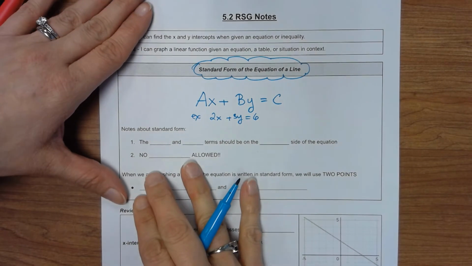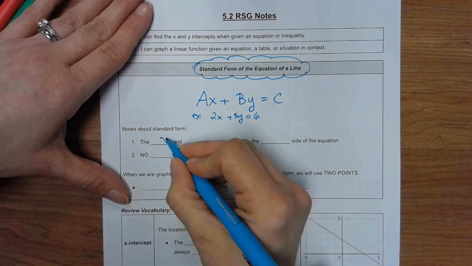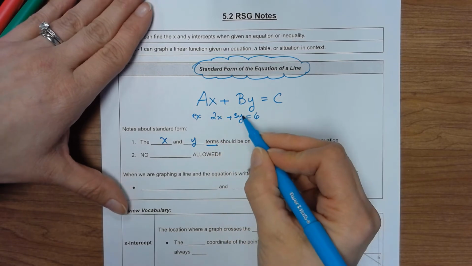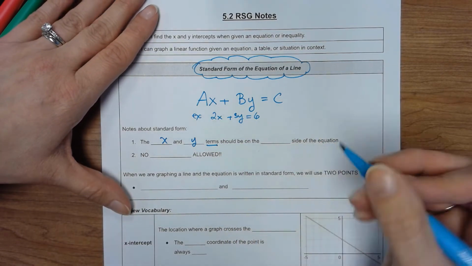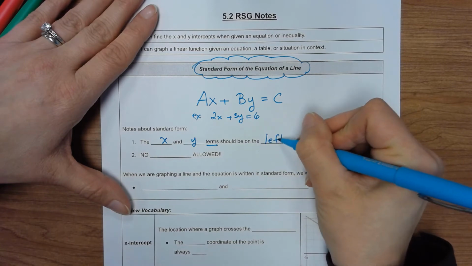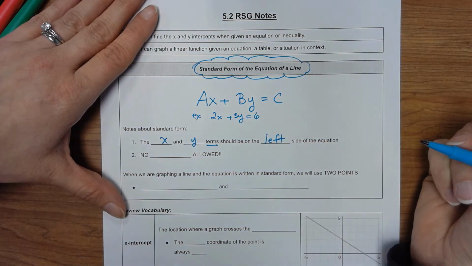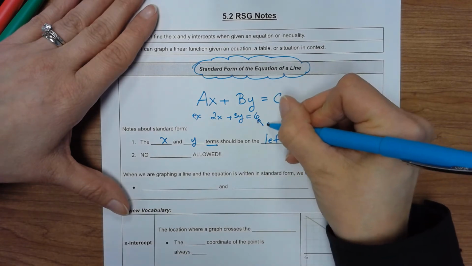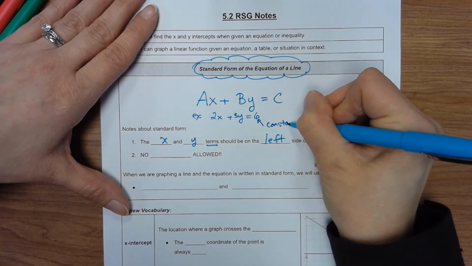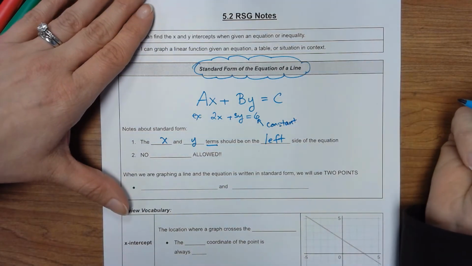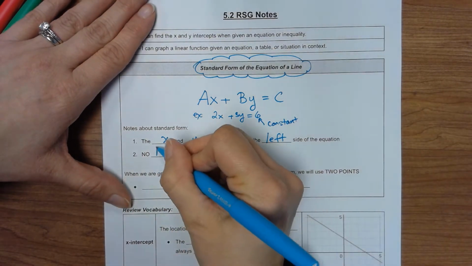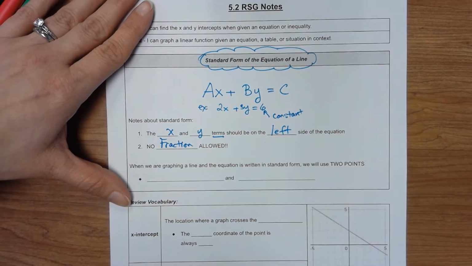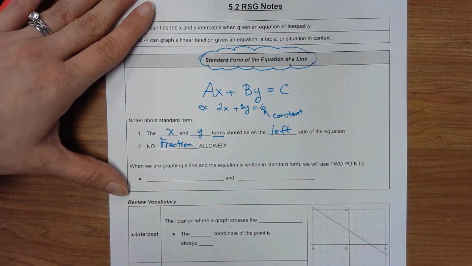Here are some notes. The x and the y terms, the two terms that have the x and the y variable, should be on the left side of the equation. And then the constant, or the number, is going to be over there. This is called the constant, C for constant. And no fractions are allowed. If you have a fraction, we might have to eliminate it by multiplying through by a number.